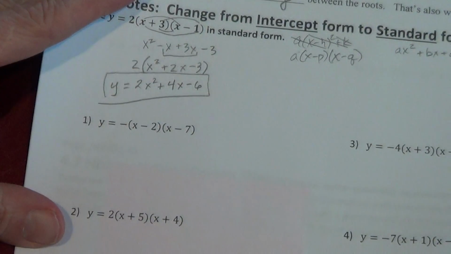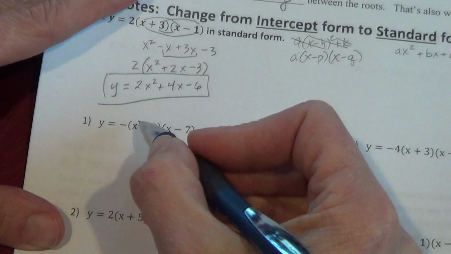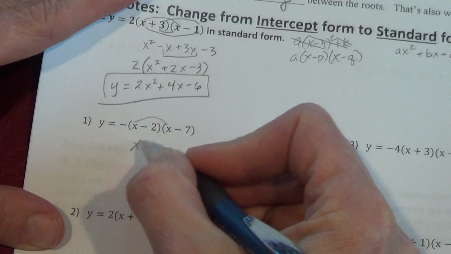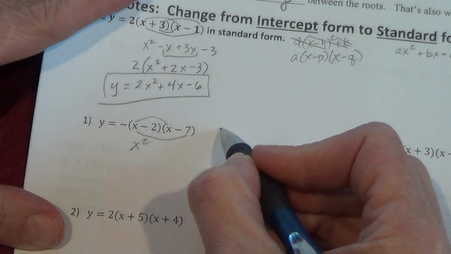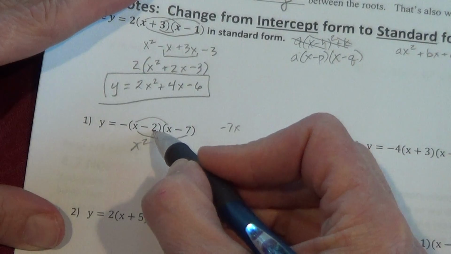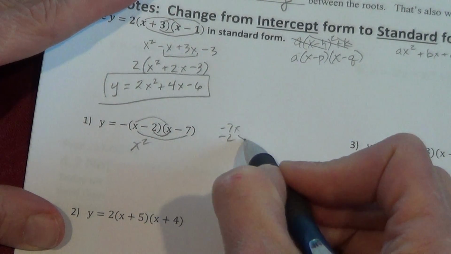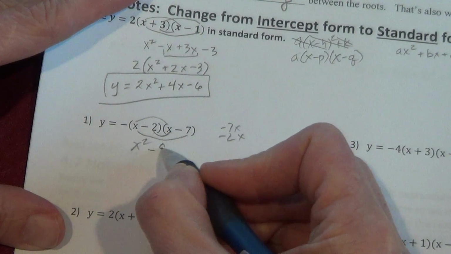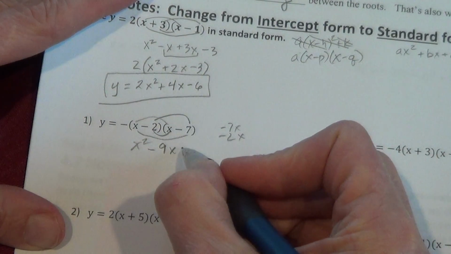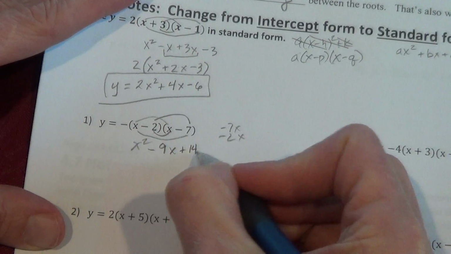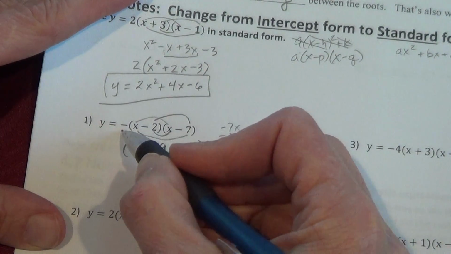Let's practice another one. Just FOIL: x squared. Our outside term is negative 7x. Our inside term is negative 2x. Put those together, we get negative 9x. And our last is negative 2 times negative 7, which is positive 14. Now we bring down what was on the outside here.